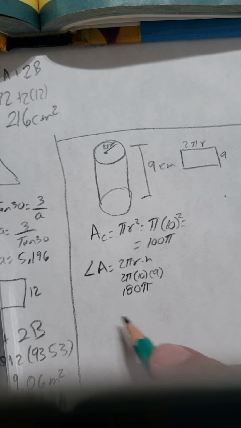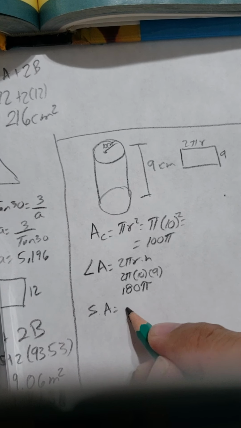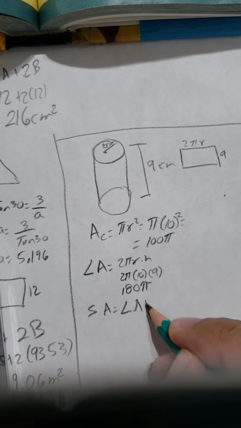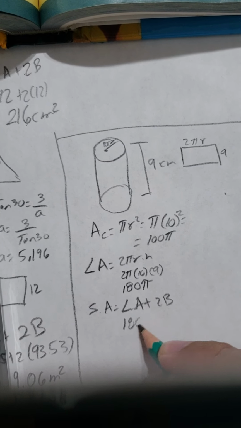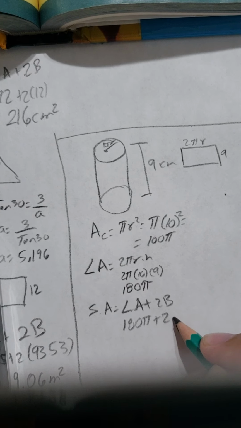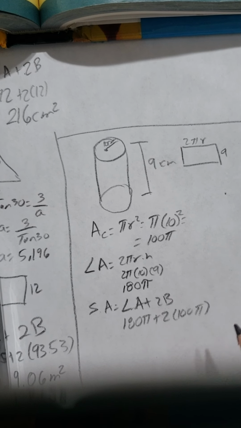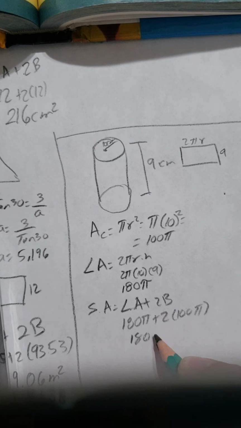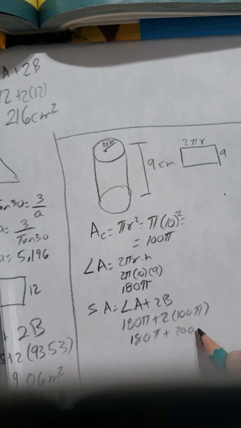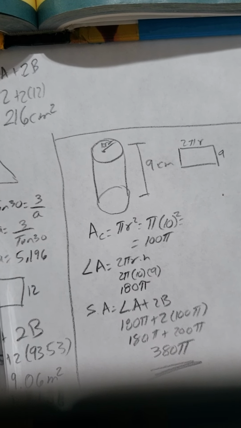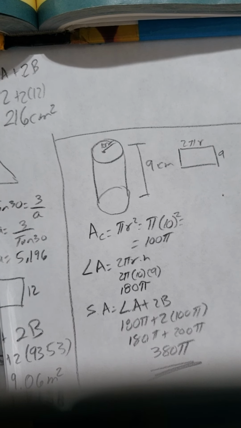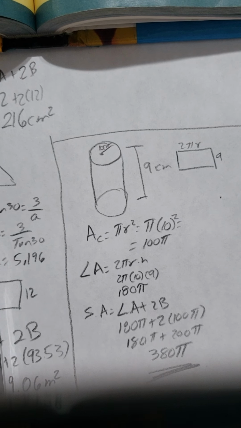Now the surface area is always the lateral area plus 2 times the base. We have the lateral area, 180 pi, plus 2 times 100 pi, 200 pi. 180 pi plus 200 pi is equal to 380 pi. And that is the answer of this cylinder, the surface area of that cylinder.